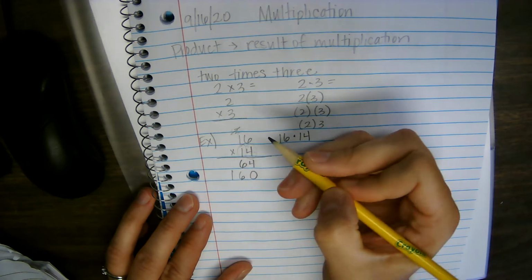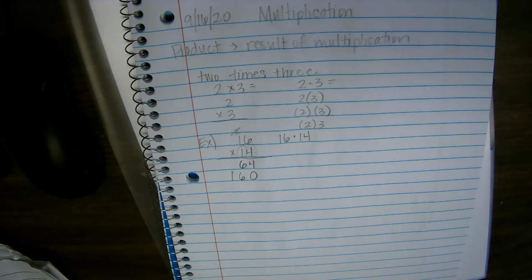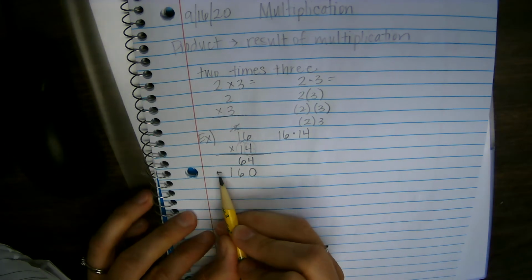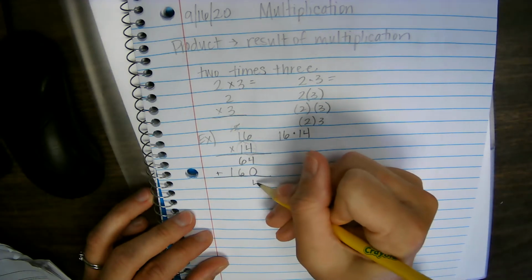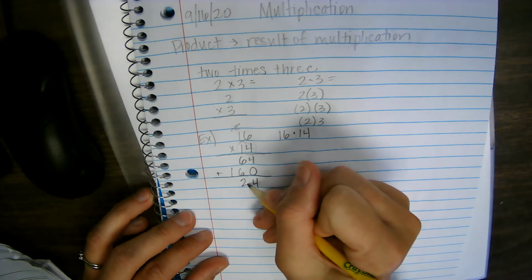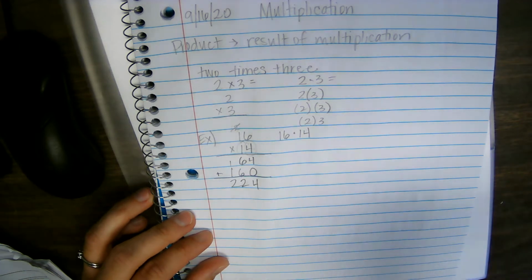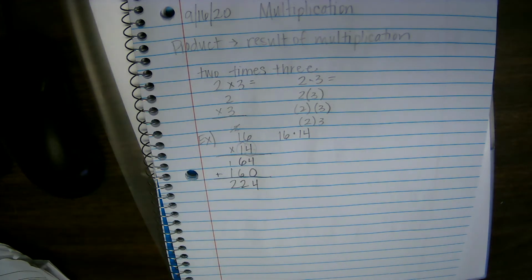Don't add that 2 again. You've already added it before. Now you're going to add these numbers like we did yesterday. Okay? They might get a bit harder.